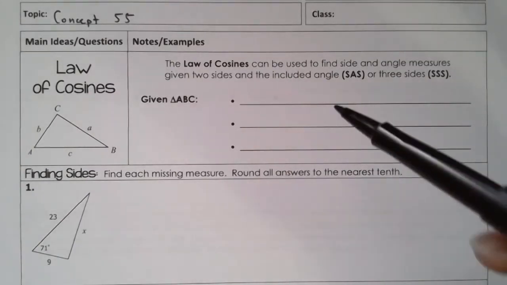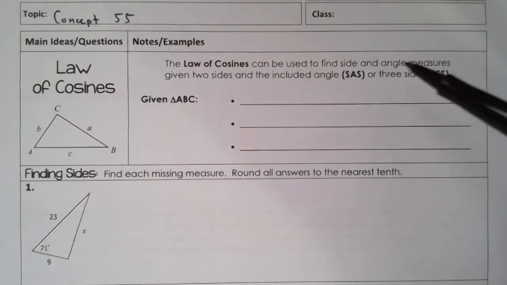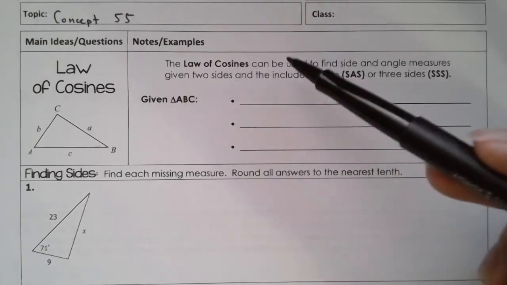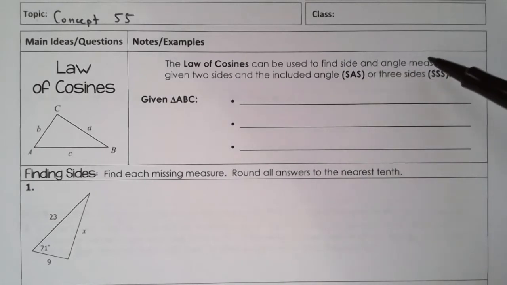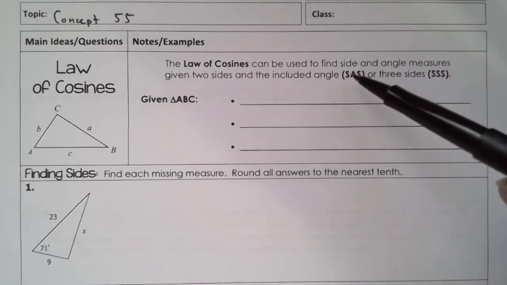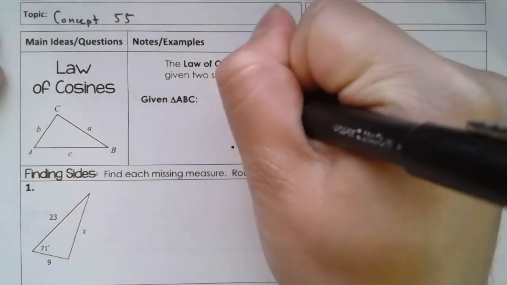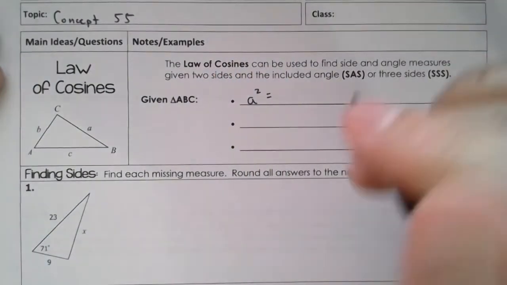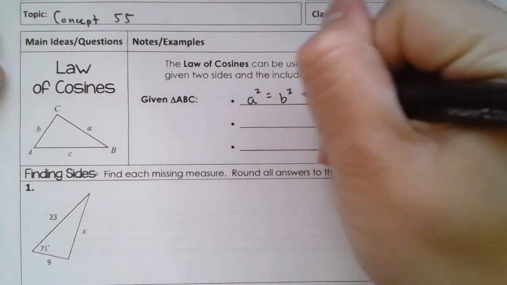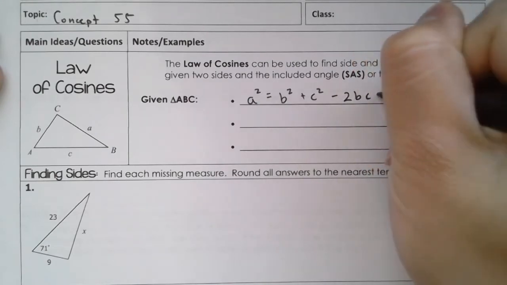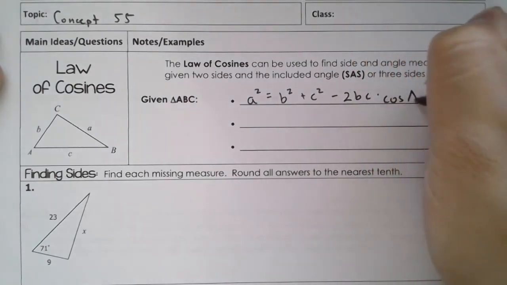The law of cosines can be used to find side and angle measures given two sides and the included angle, that would be side, angle, side, or three sides, side, side, side. And these are the formulas for law of cosines. Now, they seem really difficult at first to memorize, but hopefully my trick to not forgetting them is one that sticks with you guys too.